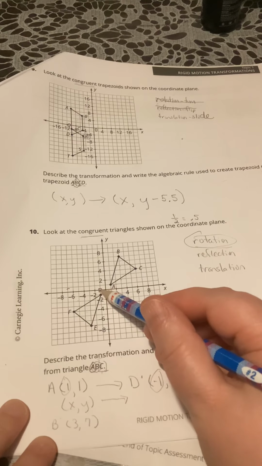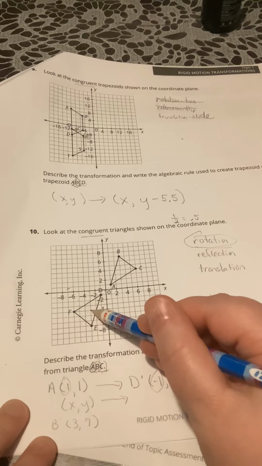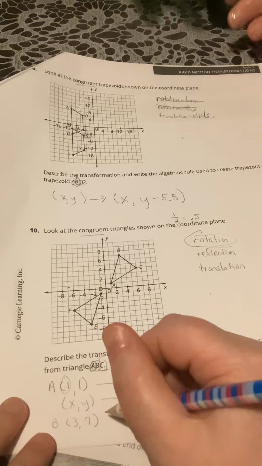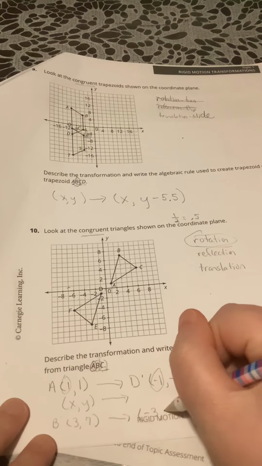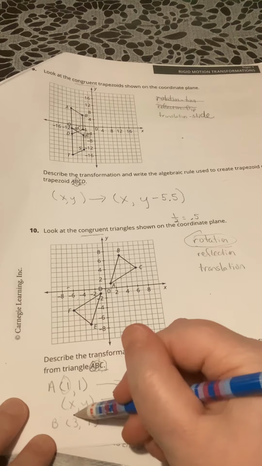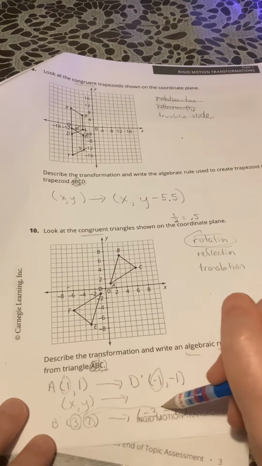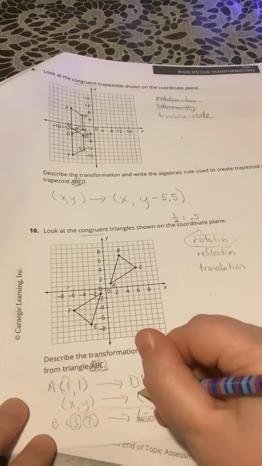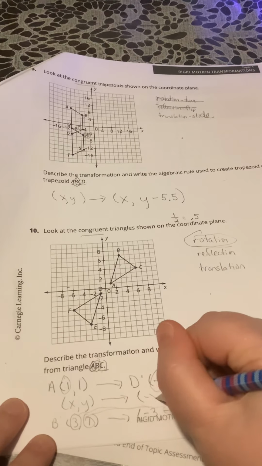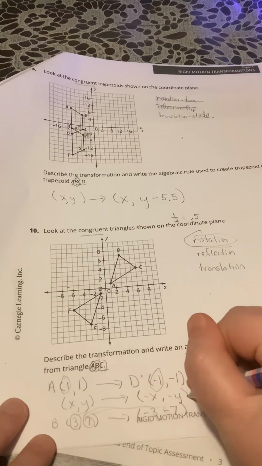Okay? Then for E, I went 1, 2, 3 to the left, 1, 2, 3, 4, 5, 6, 7 down, so -3, because I went to the left, -7. So yes, my x didn't change places and my y didn't change places, which means my algebraic relationship is -x, because it became the opposite, -y.